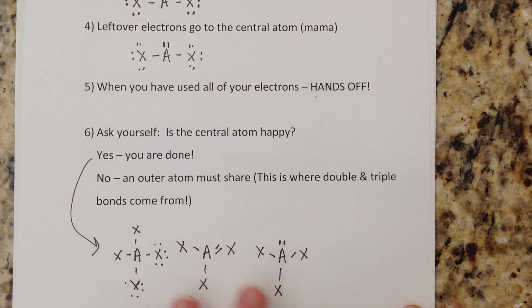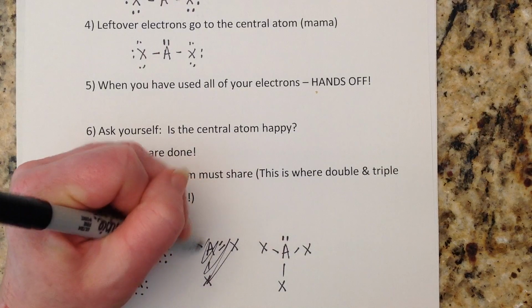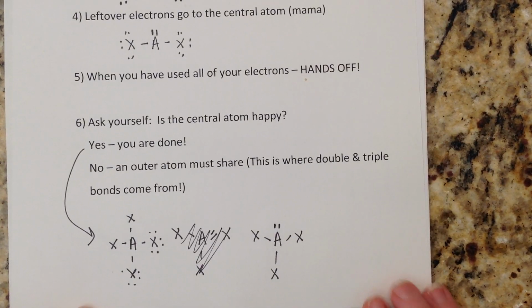So you're going to see a lot of different versions, but when you're asking yourself if the central atom is happy, you would do that after that question, you're looking to see, does it have access to 8 electrons?